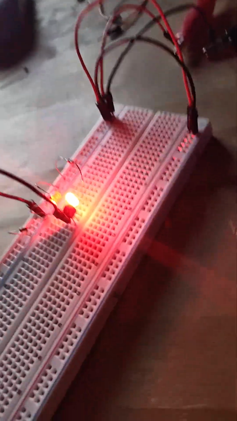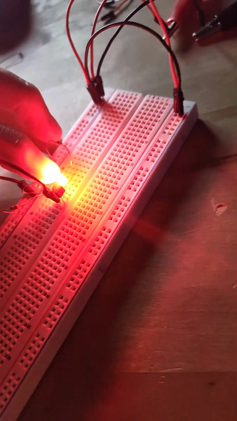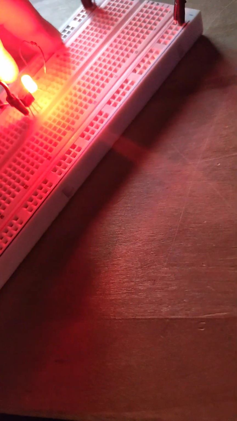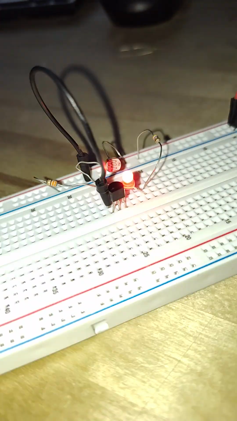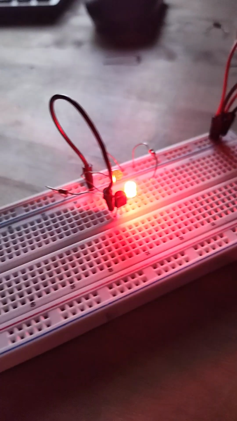And then when I interrupt the connection between the LDR and the LED, we notice that it turns off. And move that back. Cool. And then when I light this guy, we see the LED turns back on and stays on, which is exactly what we want.